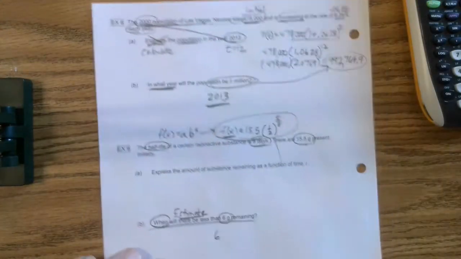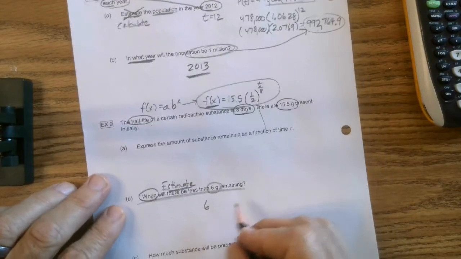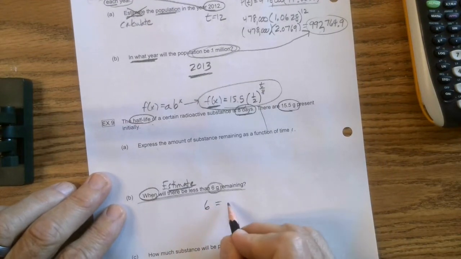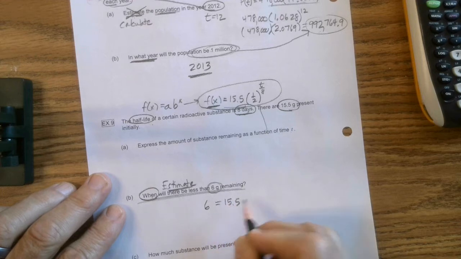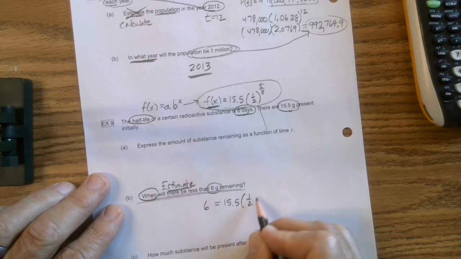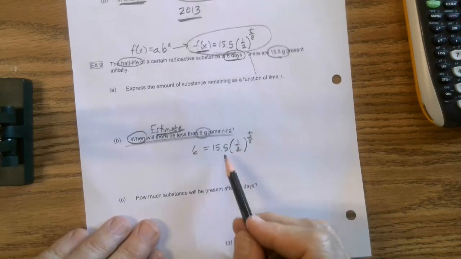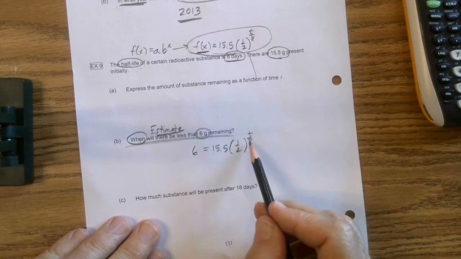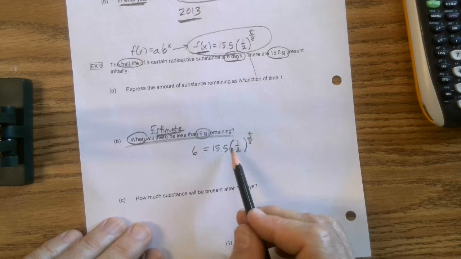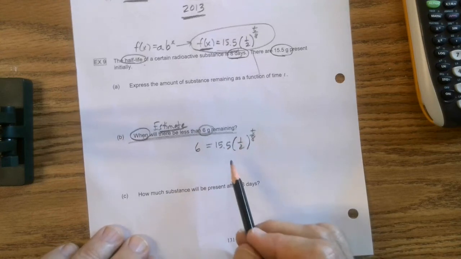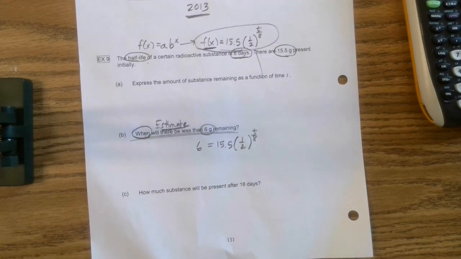So it would say 6 equals 15.5, and then 1/2 to the T over 8. Now, the only way we could figure this out is by using logarithms. You don't know that yet, so we're going to estimate this. And unfortunately, we're going to need part 2 of this packet lesson. See you in a second.